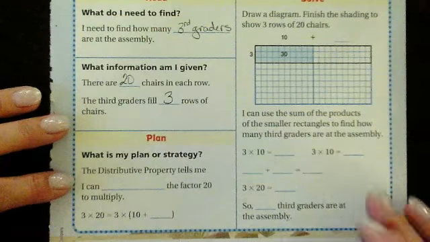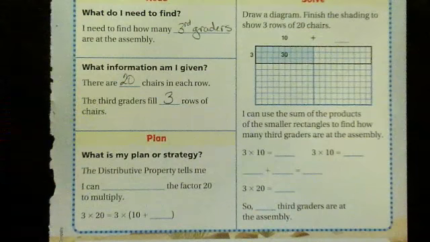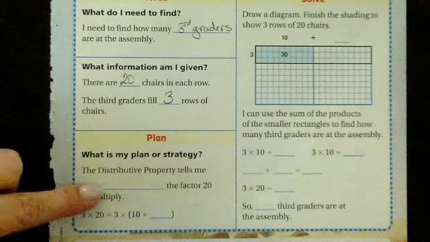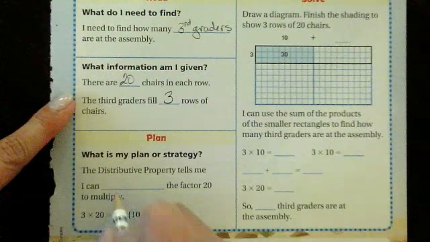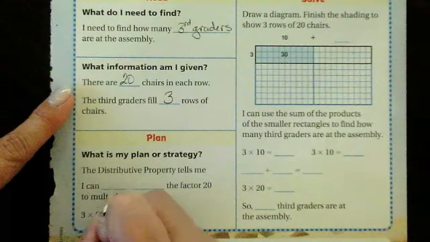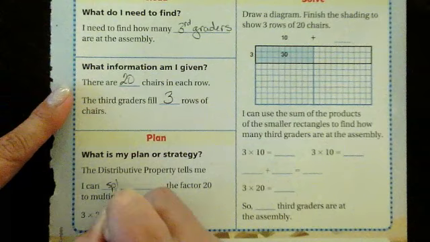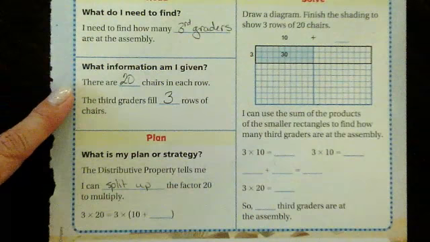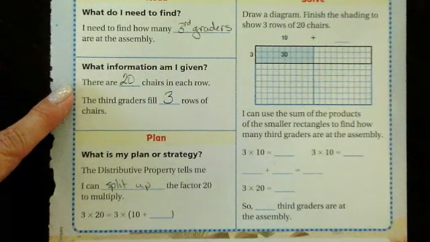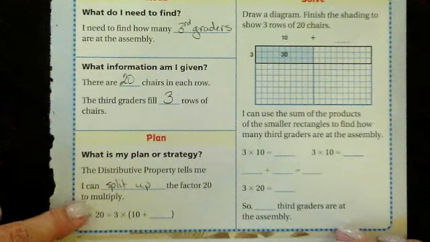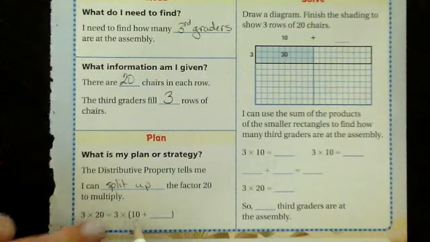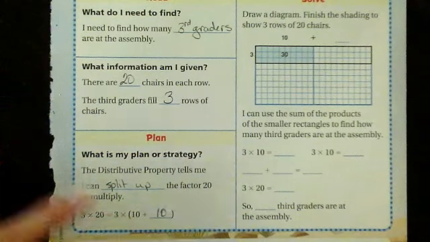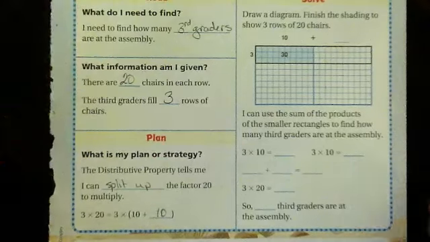Plan. So what is my strategy? The distributive property tells me that I can split up the factor of 20 to multiply. What can I do? I can split it up, I can divide it. So I can split up the factor of 20 to multiply. If I split 20, it's the same as saying 10 plus 10 equals 20.